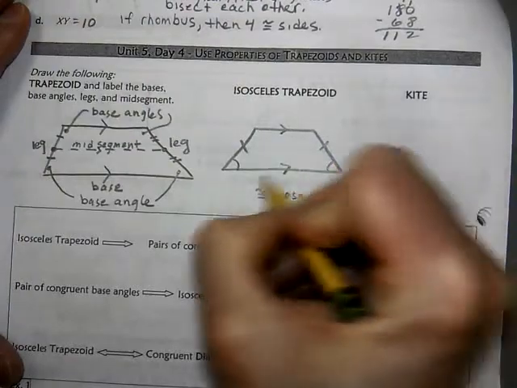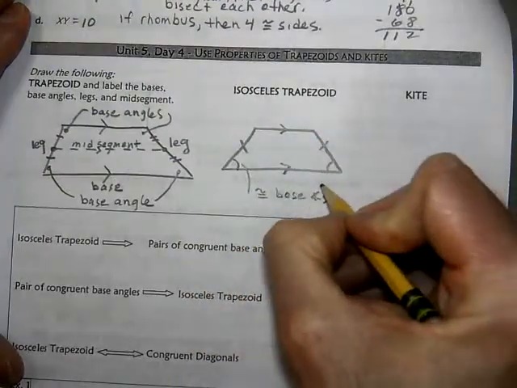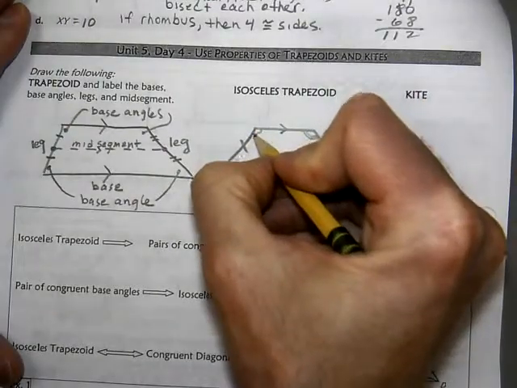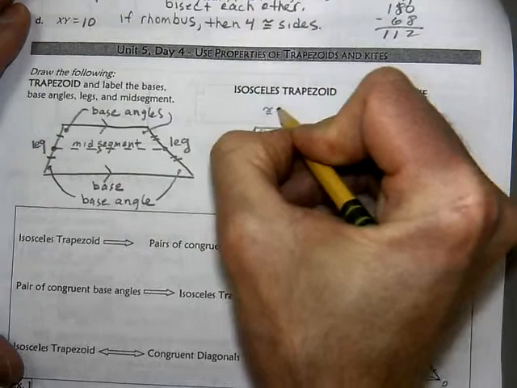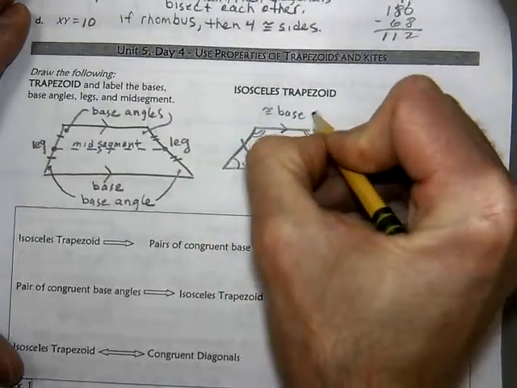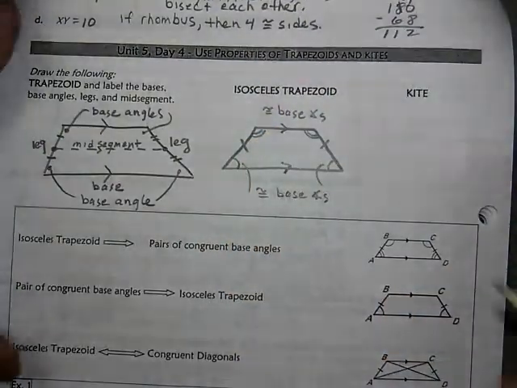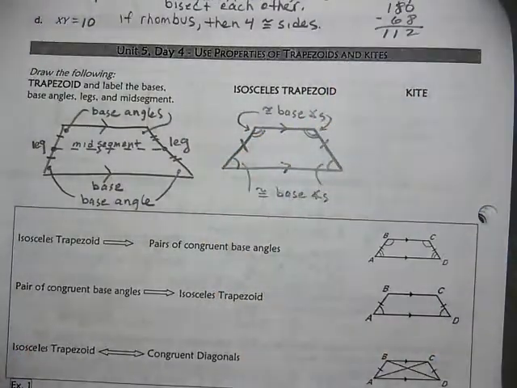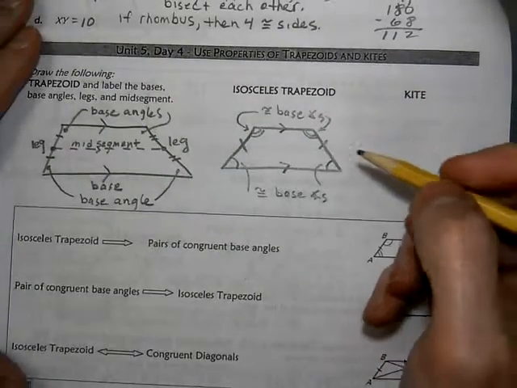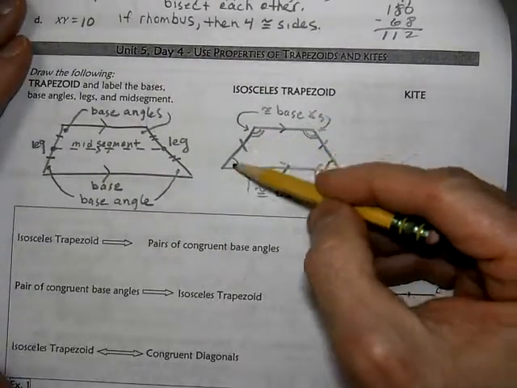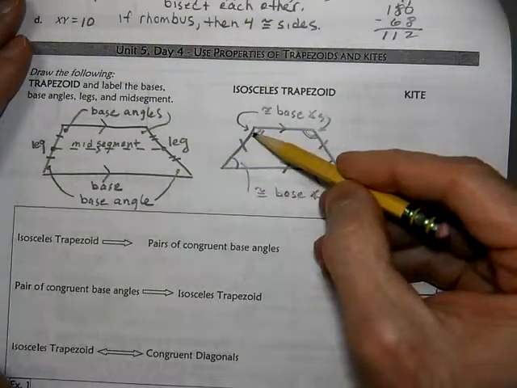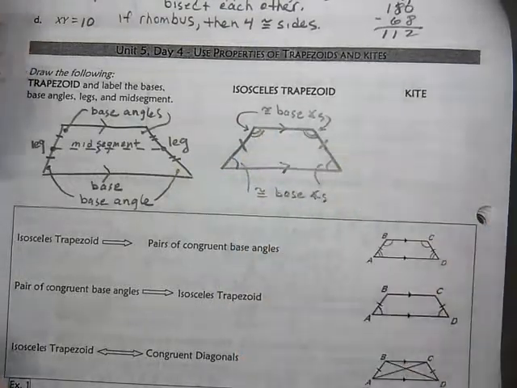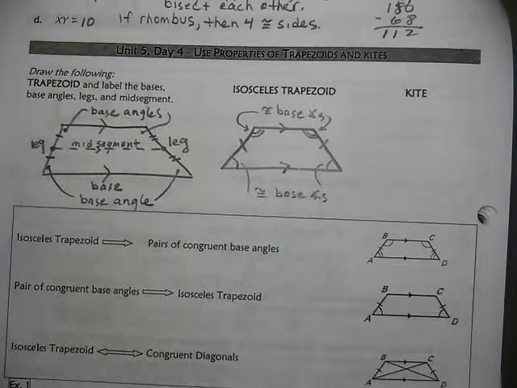Here and here, and also here and here. We always know that the consecutive angles between the bases, they are supplementary. That's true for a regular trapezoid and also for our isosceles trapezoid.